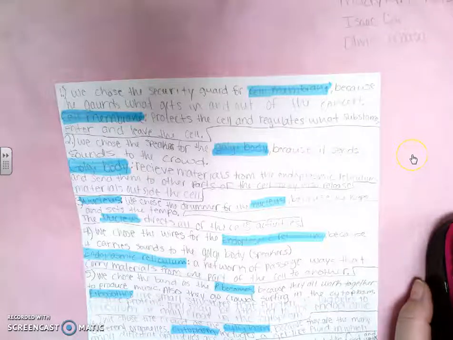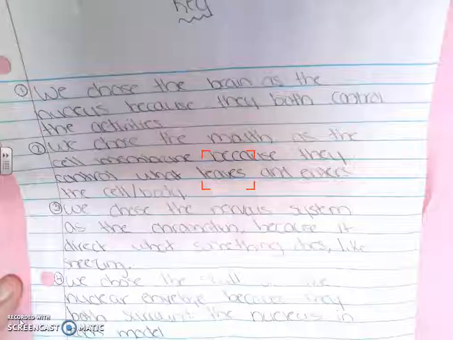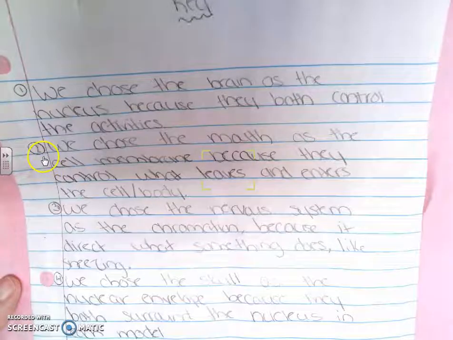So this one was a little tricky. They started off good, but their analogies didn't altogether quite make sense. So when thinking of your theme, you have to ask yourself, what is Mrs. Lewis going to ask me when I'm standing up there to explain why I felt that analogy worked? And if you can't explain it, you might want to pick something else. For the body systems, number 2, we chose the mouth as our cell membrane because they control what leaves and enters the cell body. Okay, pretty cool.